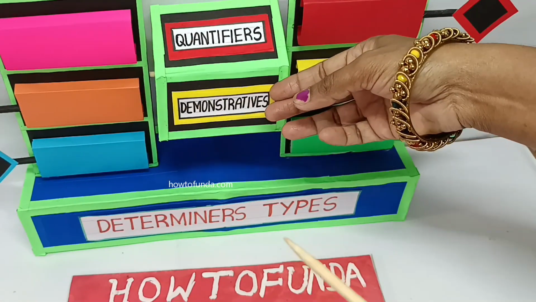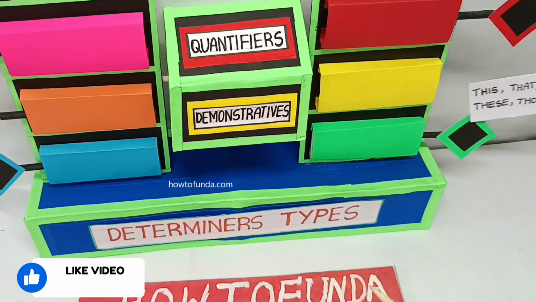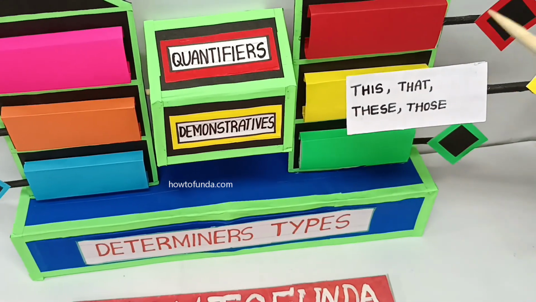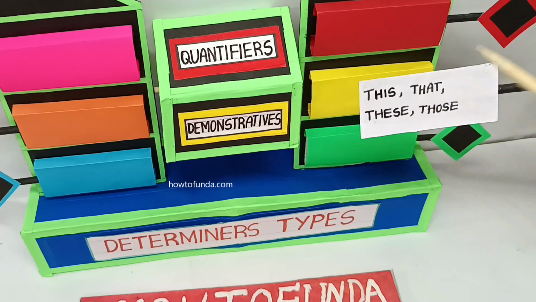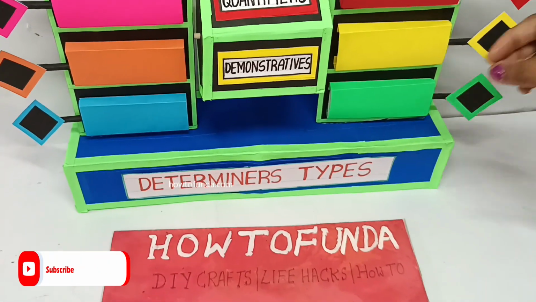And the next one is demonstratives. In the demonstratives, these are some of the words we use: this, that, these, those are the words we use as determiners.